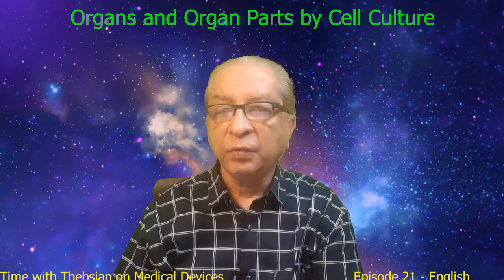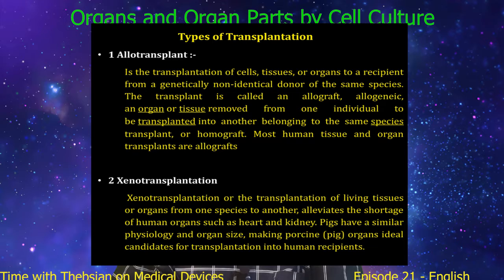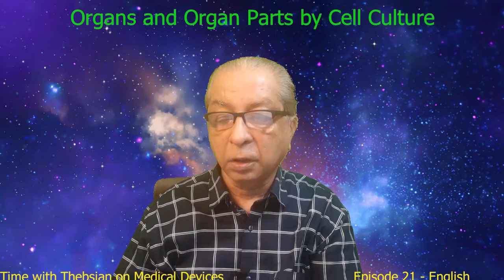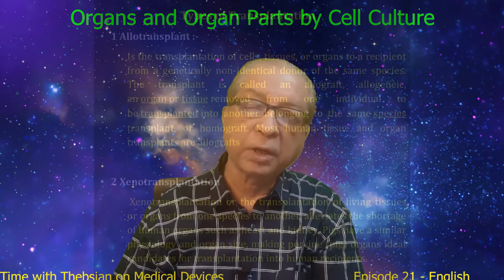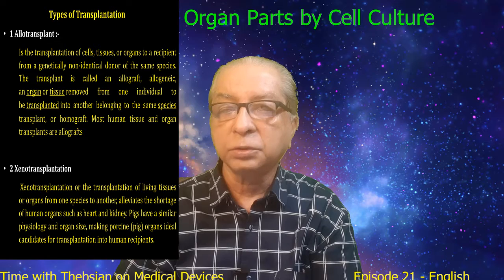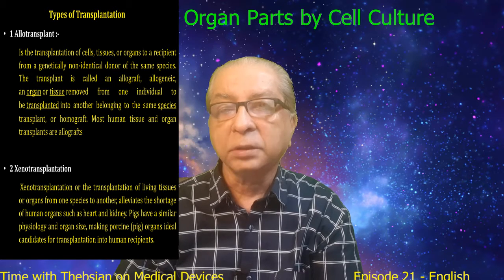We have some problems in the question of transplantation. In the case of transplantation, we have allotransplantation. The allotransplantation is the transplantation of cells or tissues or organs to a recipient from a genetically non-identical donor of the same species. Another area is xenotransplantation, or transplantation of living tissues or organs from one species to another. This is a method which may solve the shortage of human organs for transplant, especially heart and kidney.